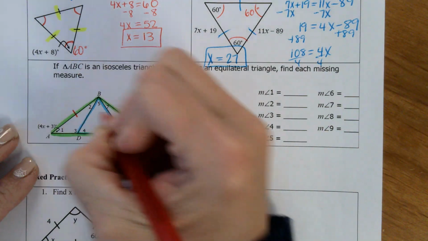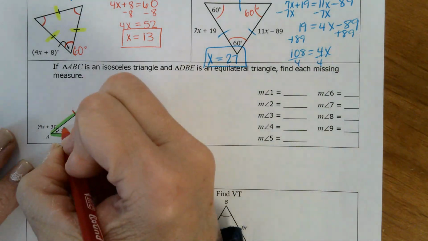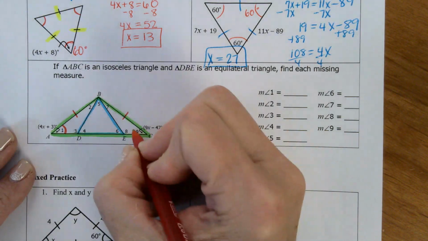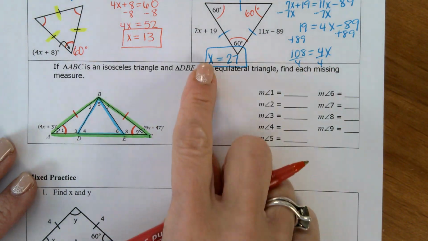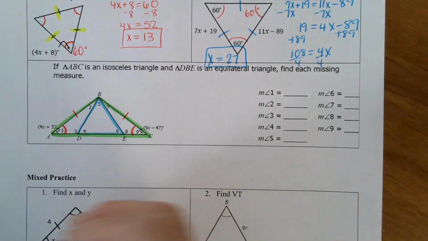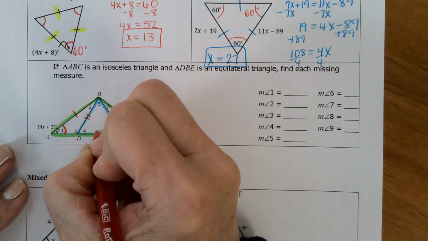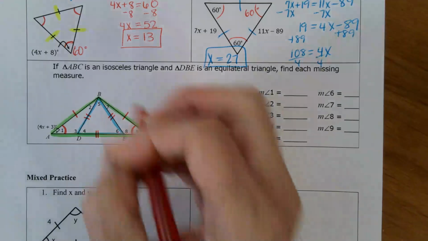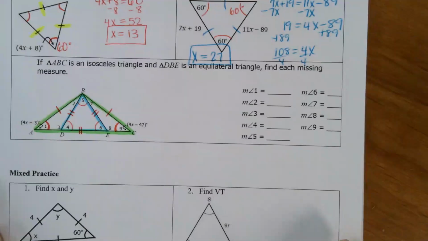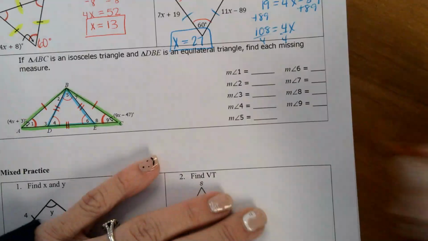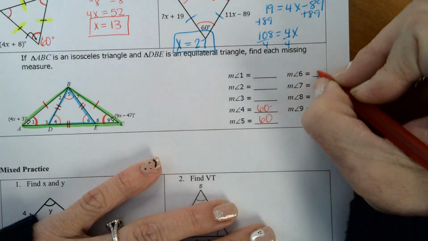So that side and that side are equal, which means angle 1 and angle 9 are equal. It says that DBE is equilateral. So I'm going to put 2 marks here, 2 marks here, and I'll put 2 marks there. Which means that 5, 4, and 6 are all 60. I can just come right over here and just go like this? Is that true?